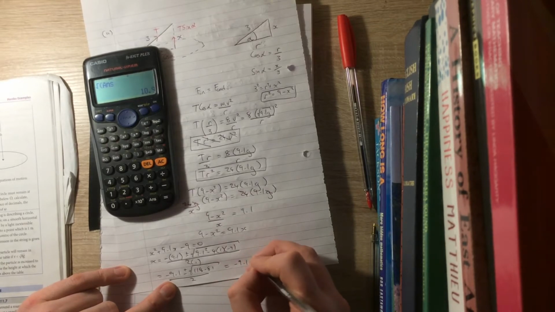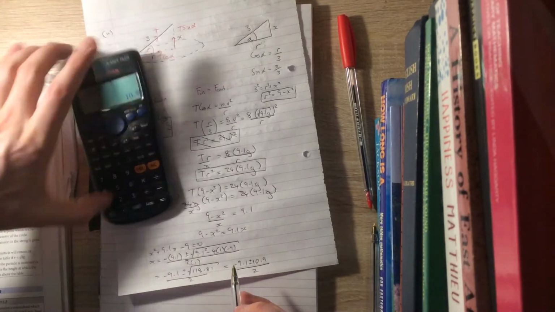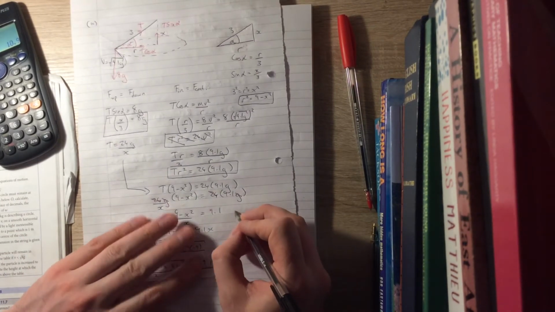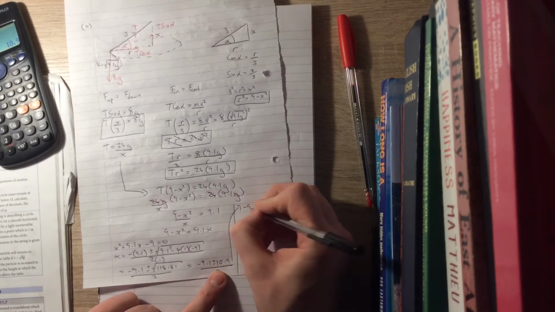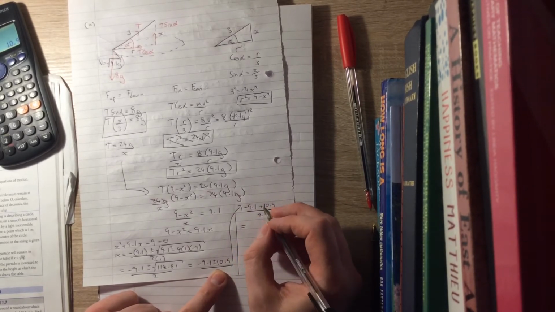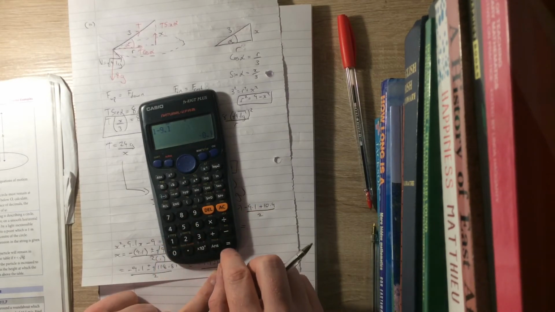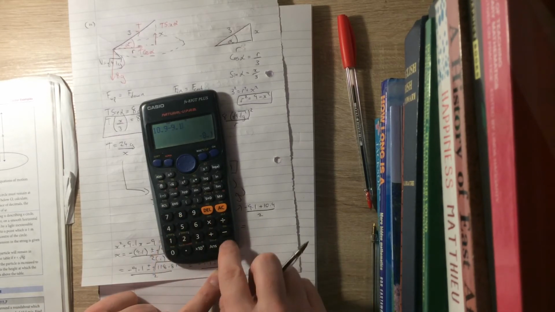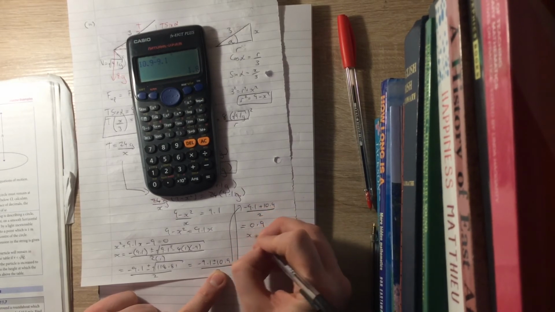So minus 9.1 plus or minus 10.9 over 2. Because x represents a distance, a negative answer won't make sense, so we take minus 9.1 plus 10.9 over 2, which is 1.8 divided by 2, which is 0.9. So x equals 0.9.